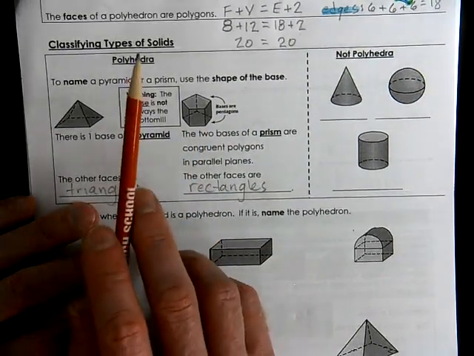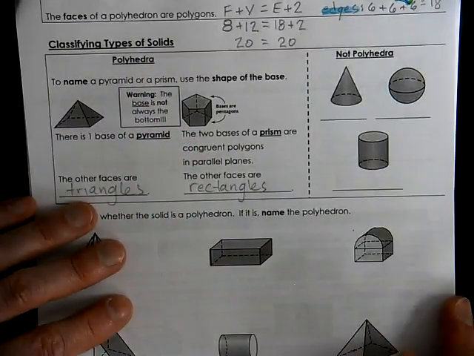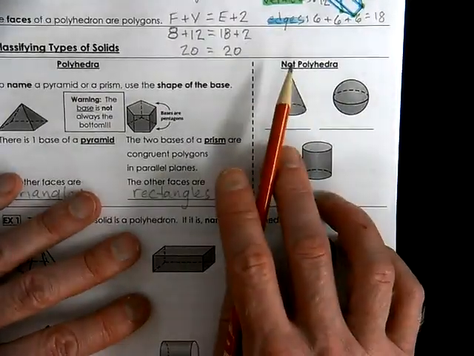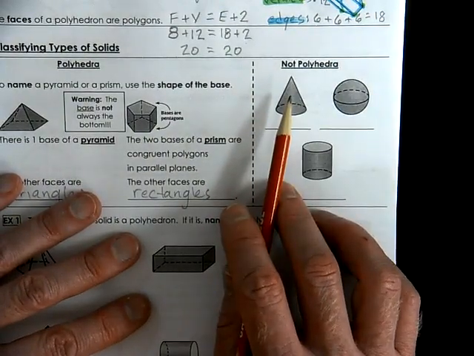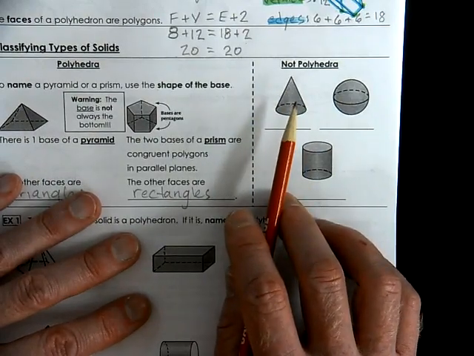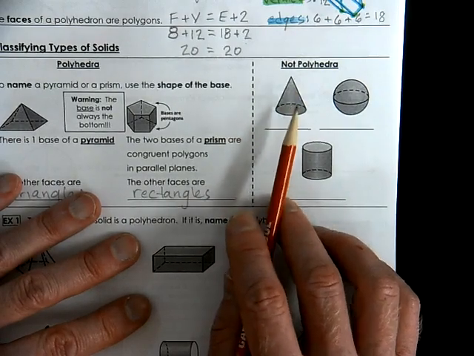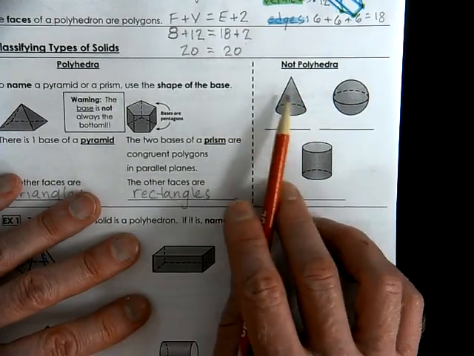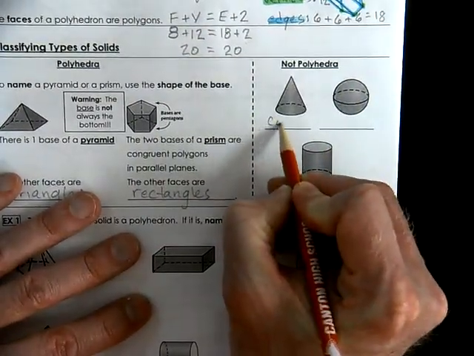And this is a polyhedra, singular, polyhedron, multiple. This is not a polyhedra. Notice that the sides are not made up of rectangles or any polygon. It's made up of a circle, it's made up of curve. This is a ball type shape. So we call this a cone.